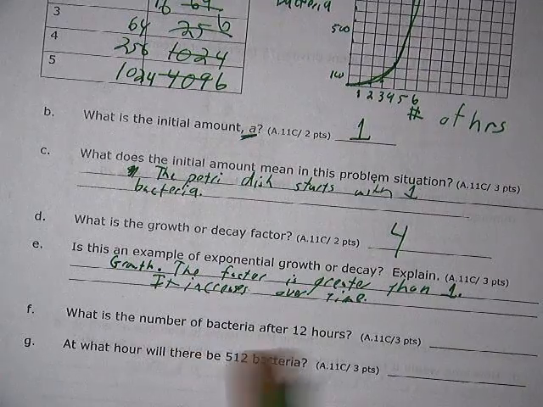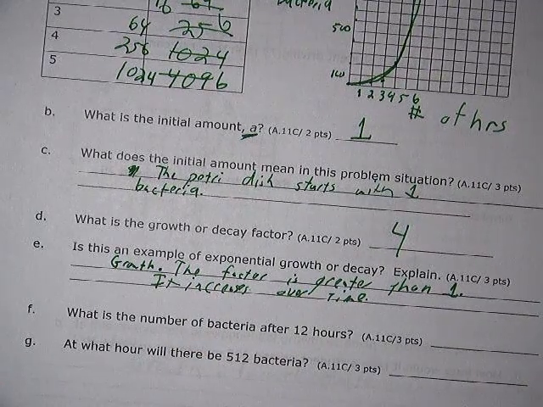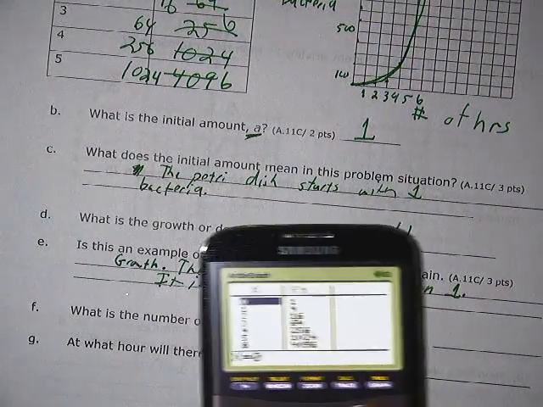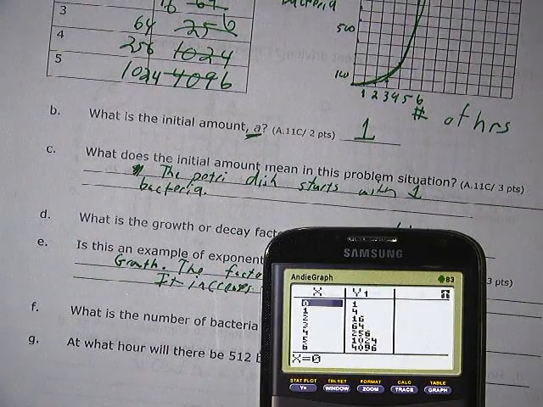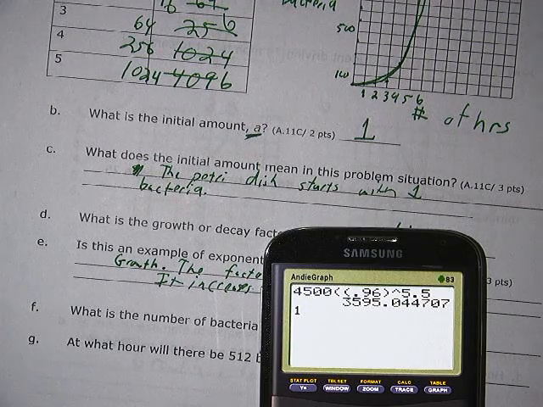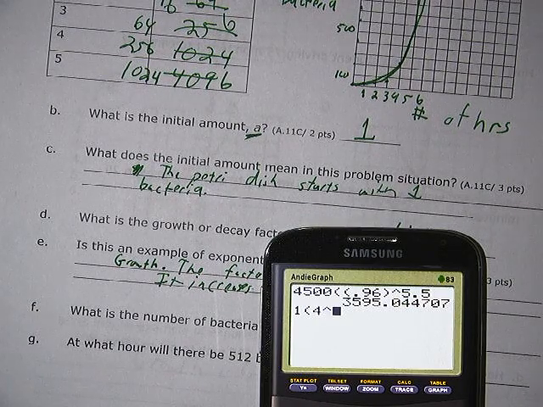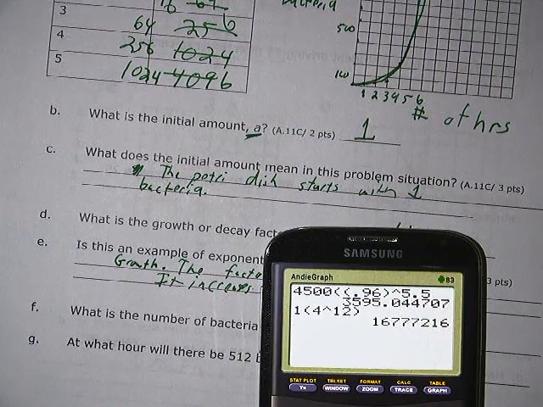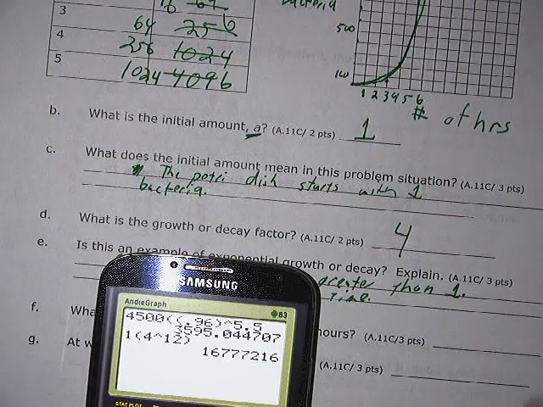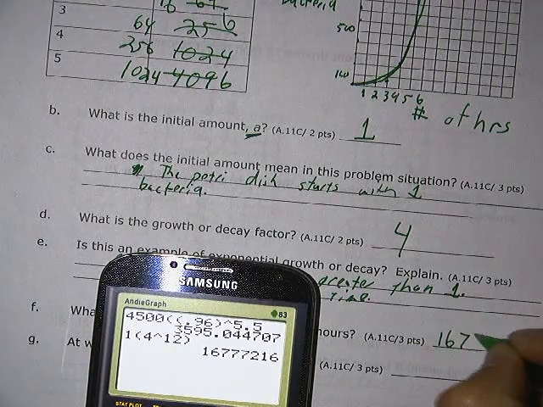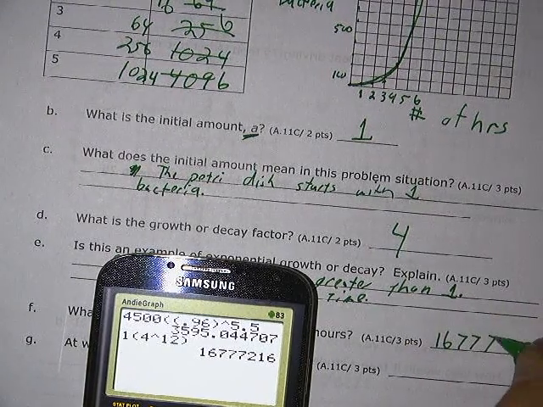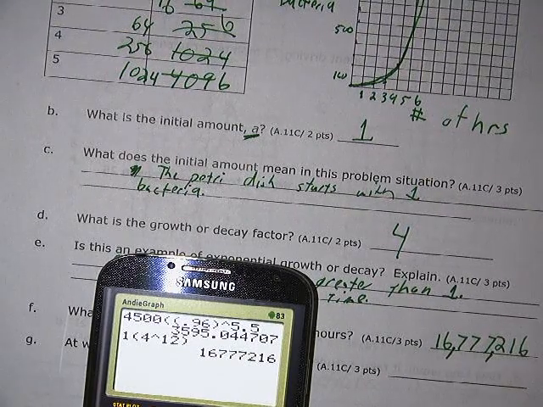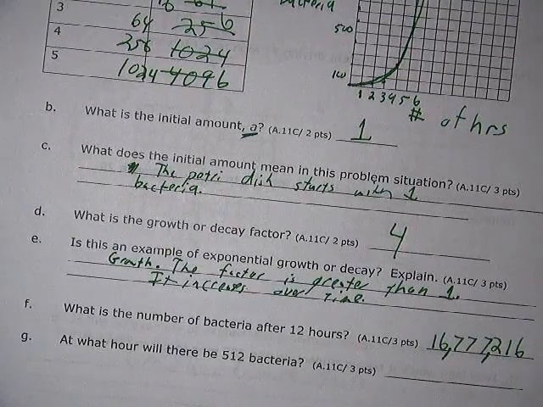Okay, how many bacteria after 12 hours? Well, again, go to the calculator. 1 times 4 to the 12th power. All right, let's copy that number down like we see it. 16,777,216. Put your commas in there. So it looks like about 16 million bacteria.